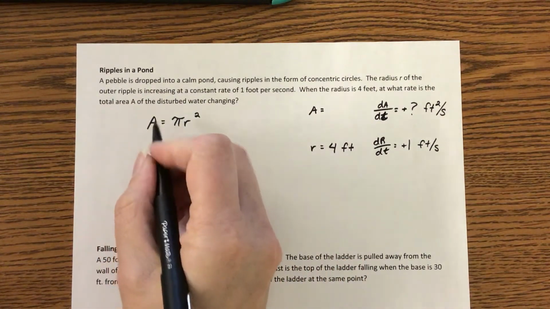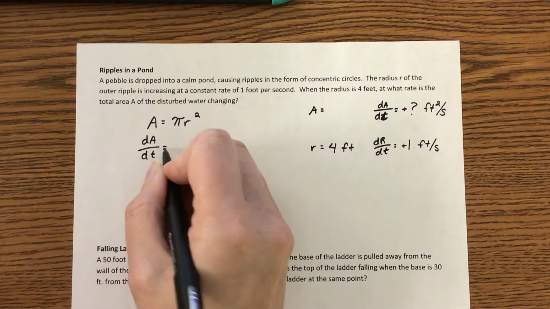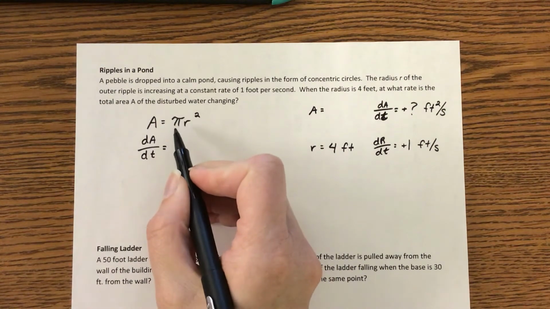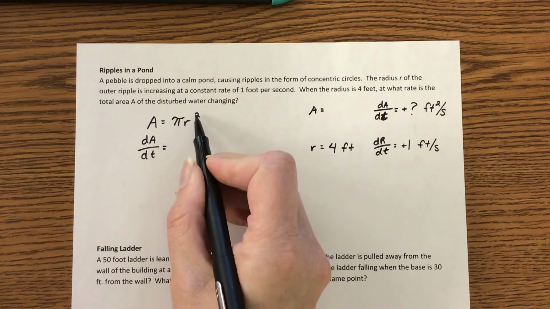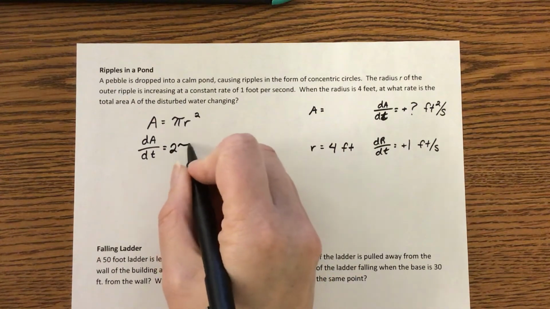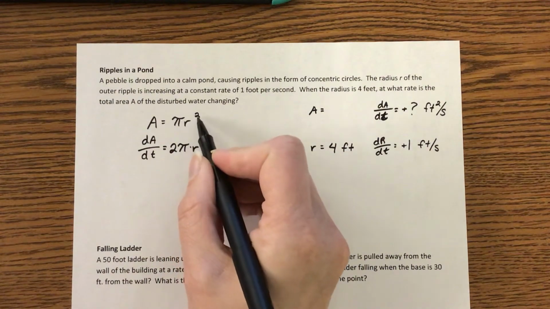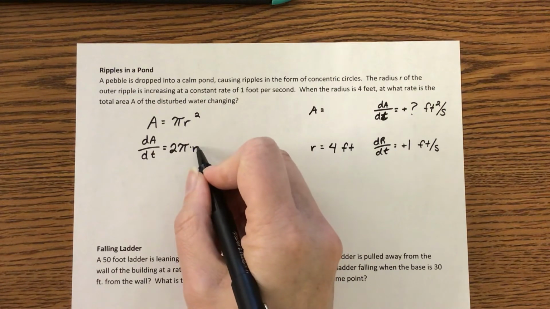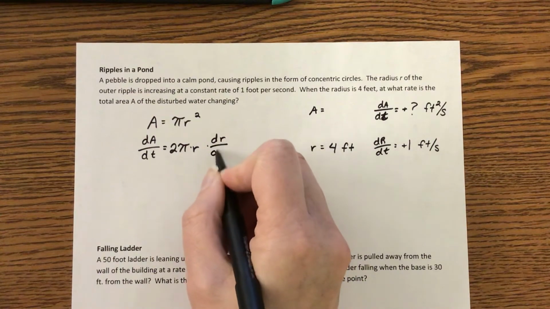The derivative of A with respect to t is dA/dt. On the right side, pi is a number. It's 3.14-ish. So we are not doing the product rule. We're just doing a power rule. 2 gets brought down in front, 2 pi times r, right? That's r to the first power now because you decrease the 2 by 1. You just took a derivative of r with respect to t, so you multiply times dr/dt.